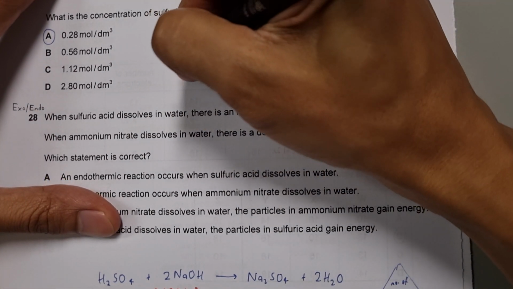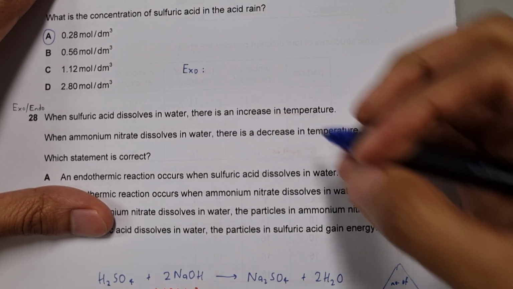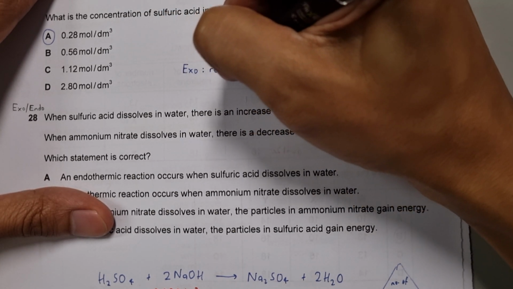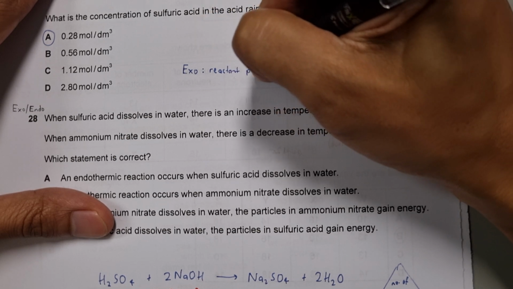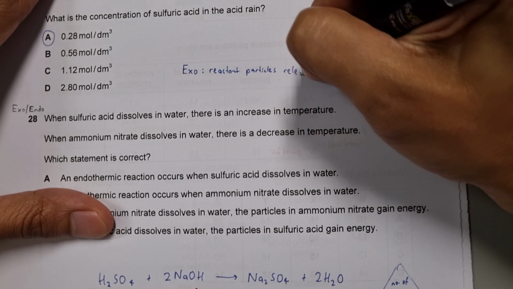So for your exothermic reactions, reactant particles release energy.